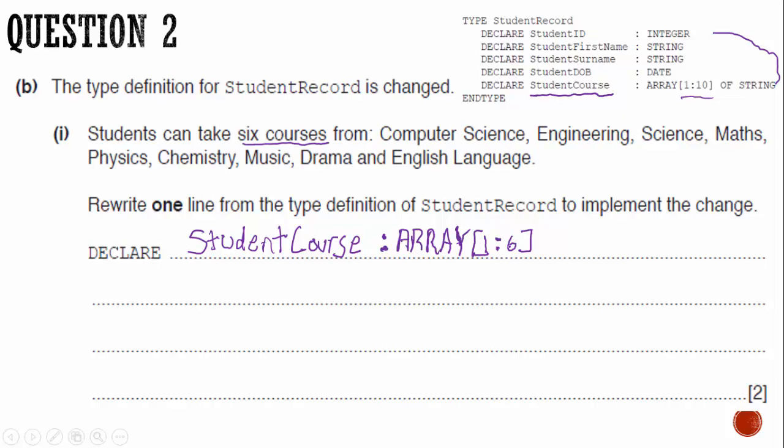That is 1 mark point right there, but this is worth 2 points. Because it's an array, we cannot create a list here. Because we're not creating enumerated data, these must be strings.